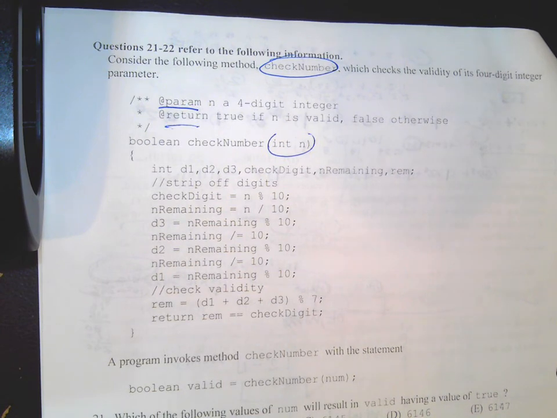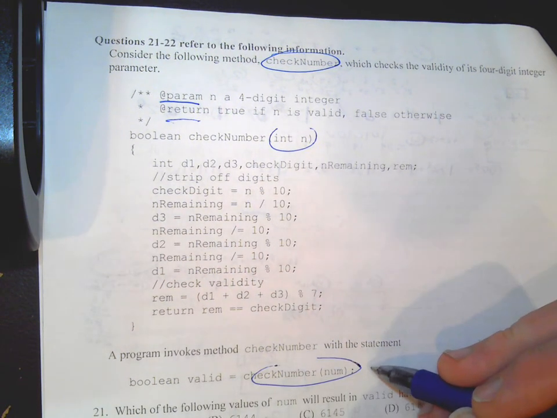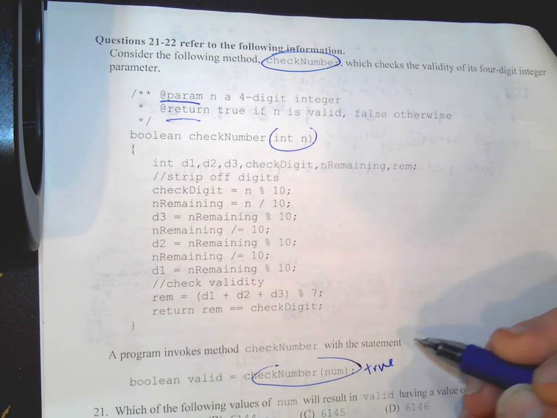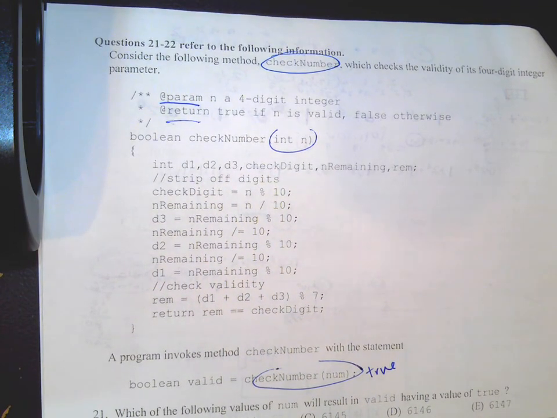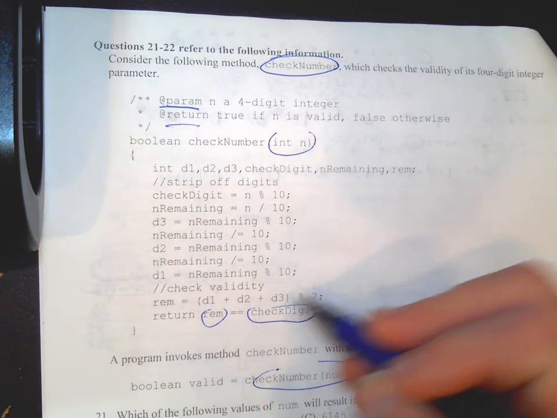A program invokes the method checkNumber with the statement boolean valid = checkNumber(num). Which of the following values in num will result in valid having a value of true? Well, this has to return true, and this says remainder equals check digit.